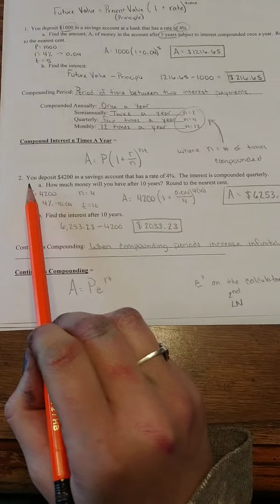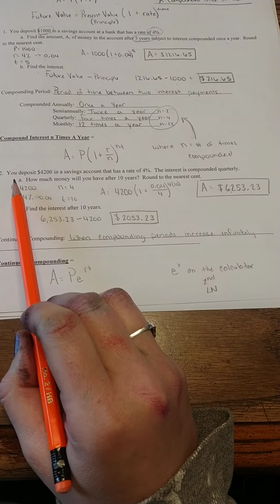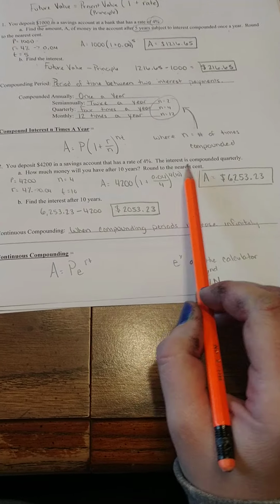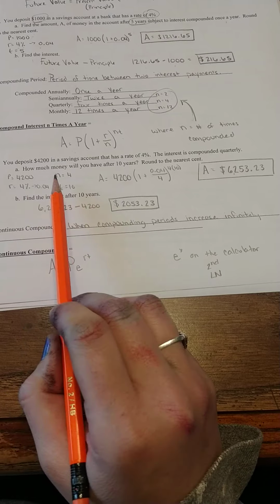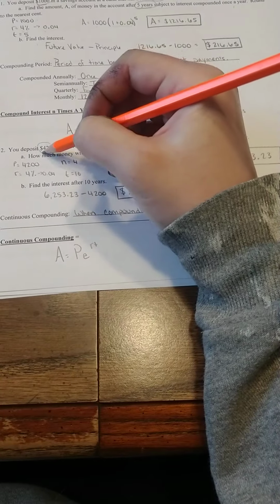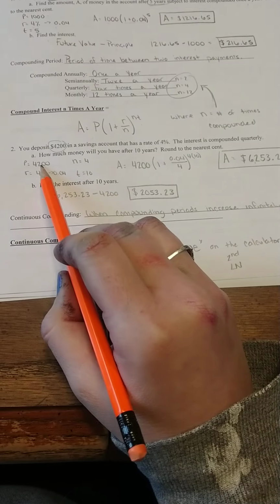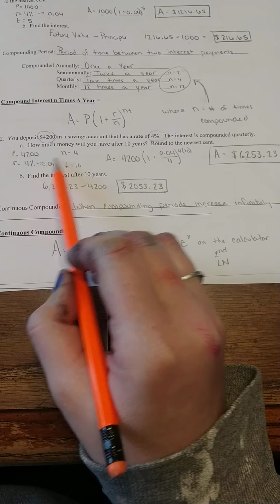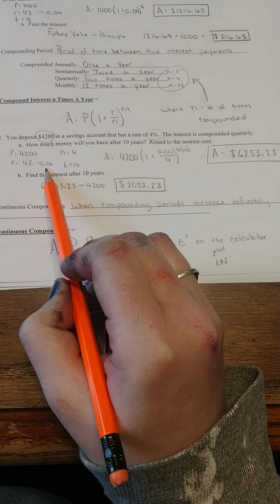So number 2. You deposit $4,200 into a savings account that has a rate of 4%. The interest is compounded quarterly. How much money will you have after 10 years, round to the nearest cent? That $4,200 is our principal. Our rate is 4%, and again, we've got to change that to a decimal.